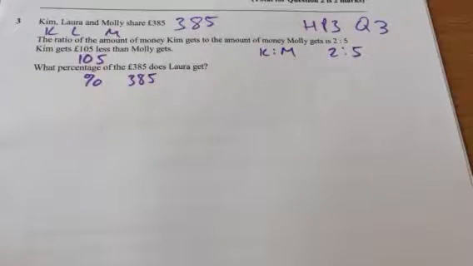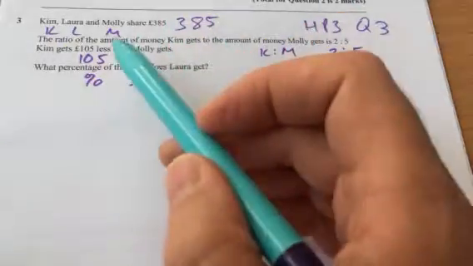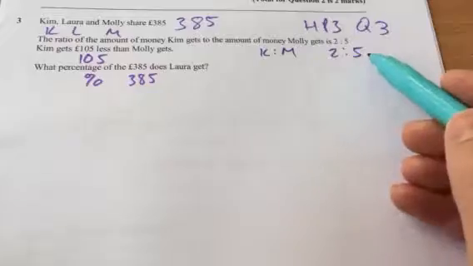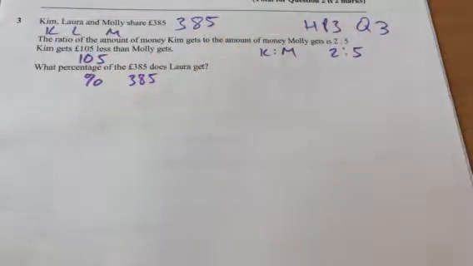We're continuing the higher paper series, doing higher paper 3, question 3, and it's about ratio. So Kim, Laura and Molly share £385. The ratio of the amount of money Kim gets to the amount of money Molly gets is 2 to 5, and Kim gets 105 less than Molly. And we want to find out what percentage of the 385 Laura gets.